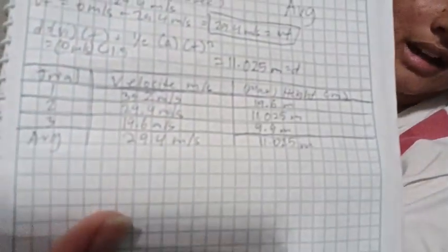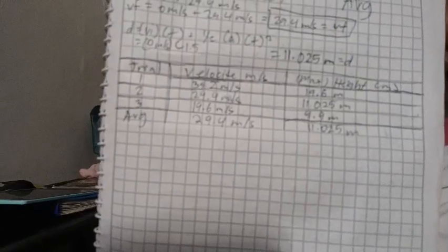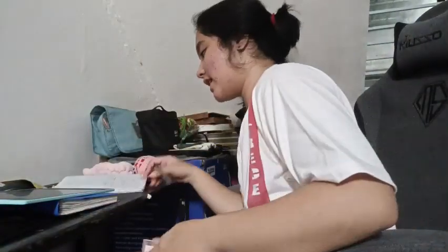And that is our table, everybody. Is it focusing? Focus, please. And that is it for activity 3.